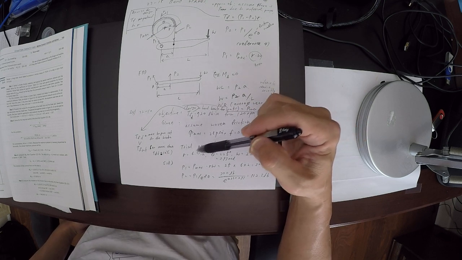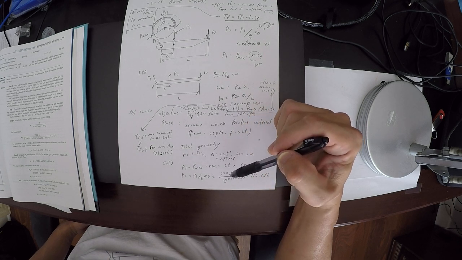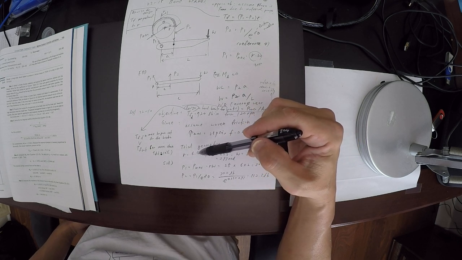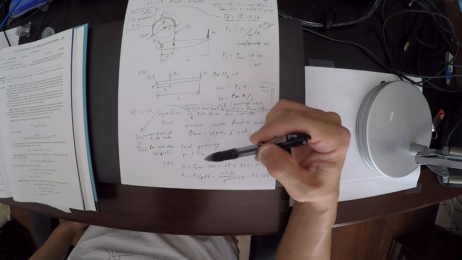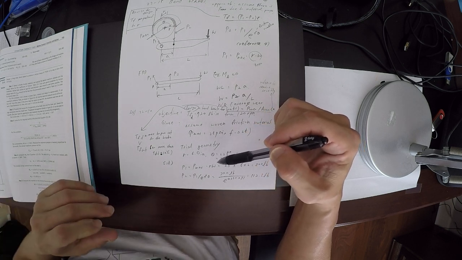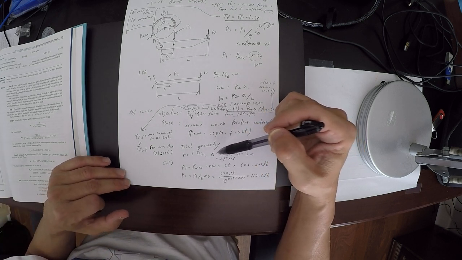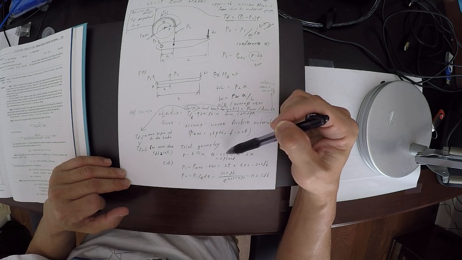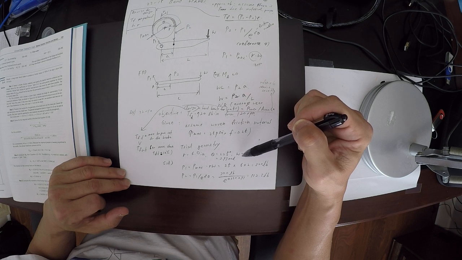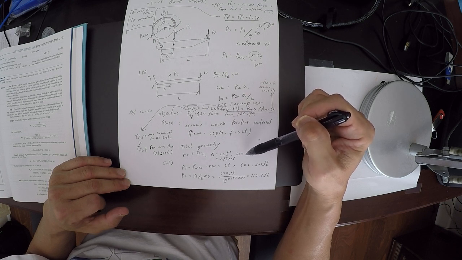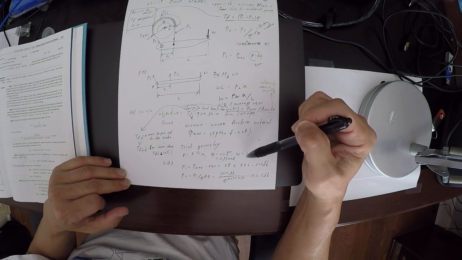So we will assume that R is 6.0. This is some number that the textbook proposed. Theta is roughly 225 degrees. W is about, I think, 2 inches right here.